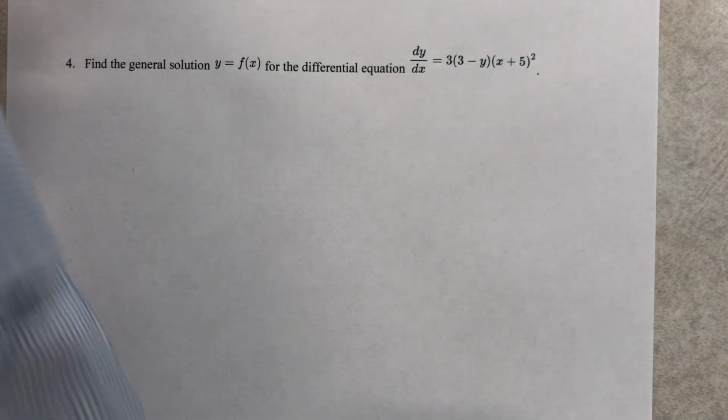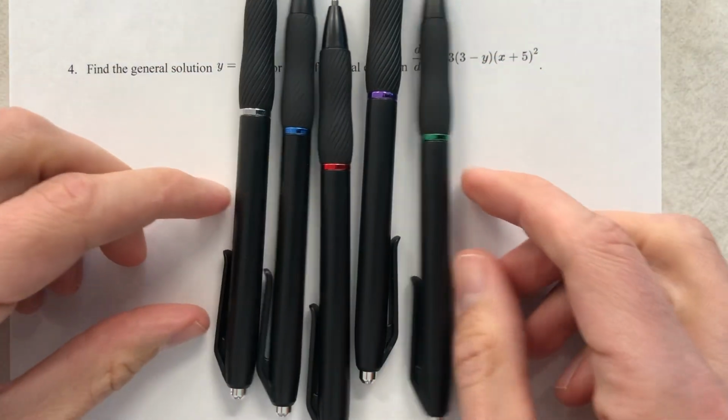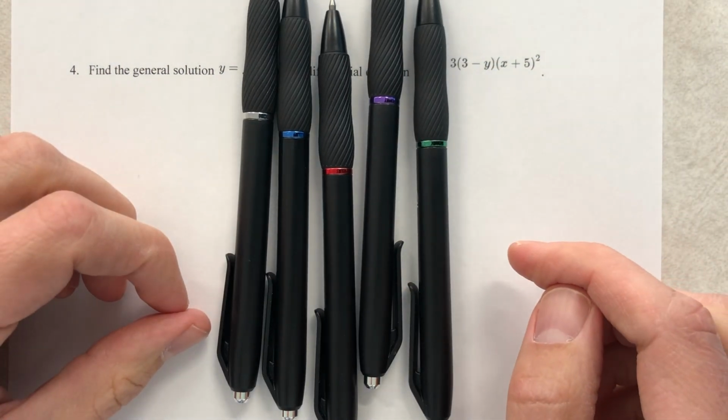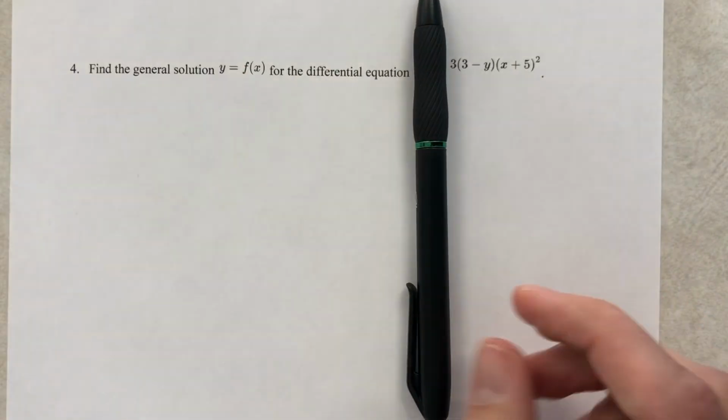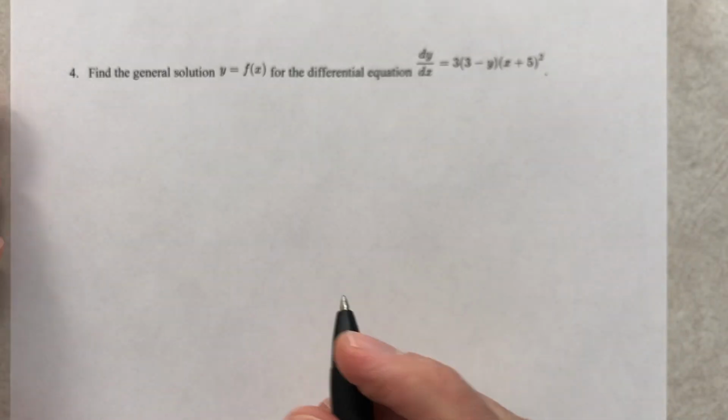What color should I pick? Pick one. Type it in the comments. Choose a color. Good choice. I think I will. So therefore, we will start.